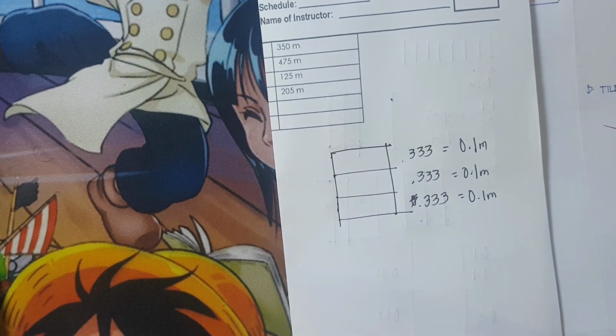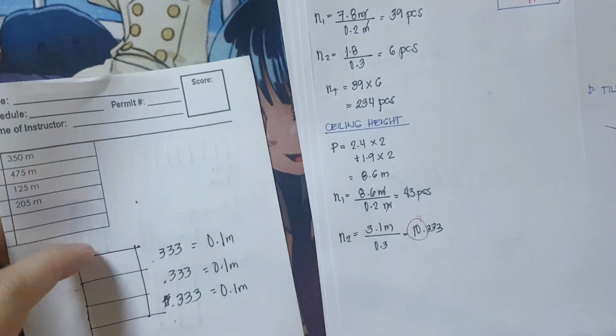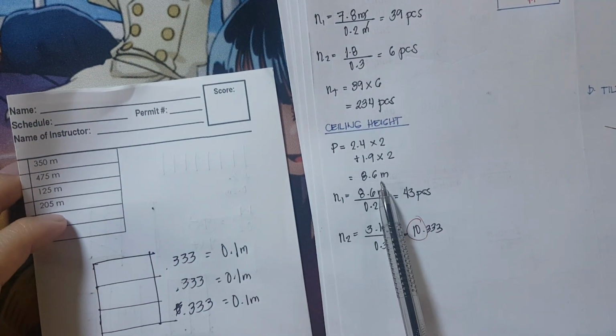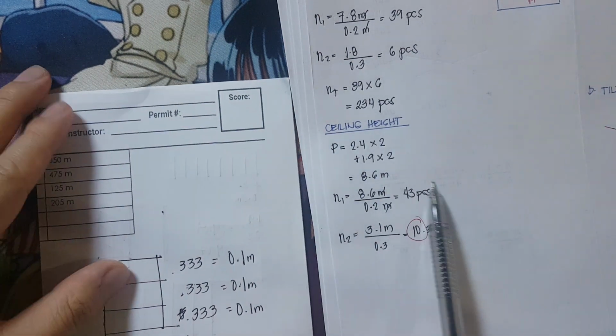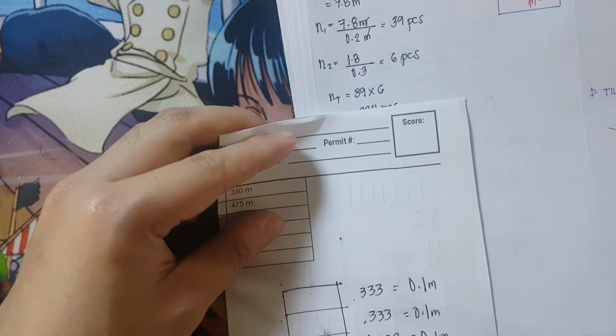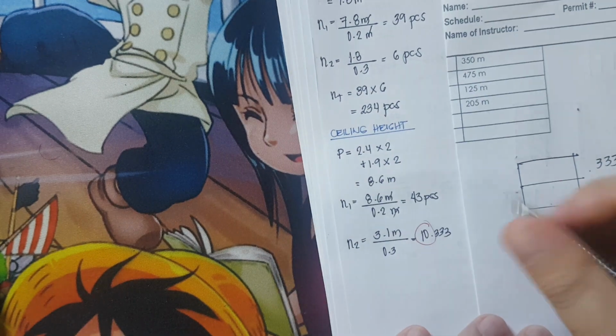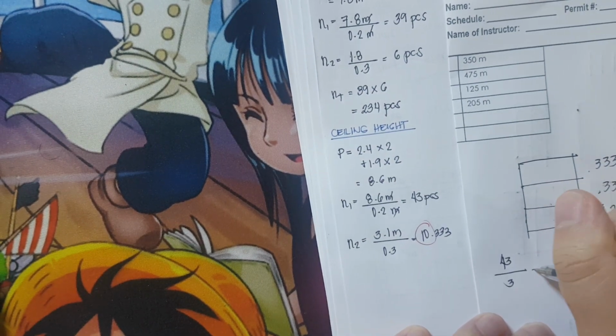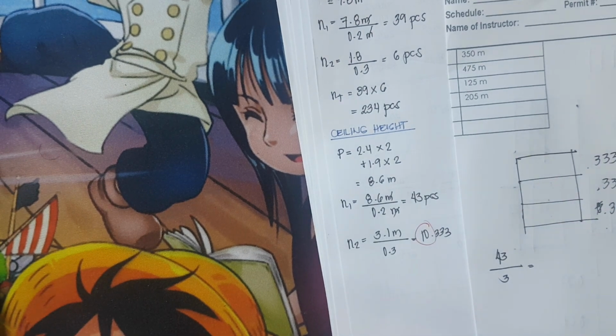Ibig sabihin, itong tatlong to, magagamit natin sila. Okay? So, ang gagawin natin, we have, ang magkakasya sa isang 8.6 meter na perimeter is 43 pieces. Ang gagawin natin, i-distribute natin itong na-cut natin. So, sa 43 pieces, ilang tatlong piraso ang mabubuo natin.